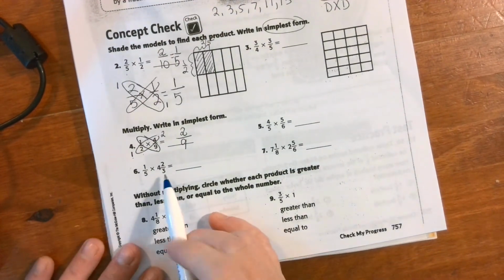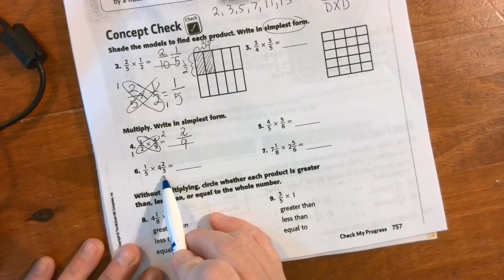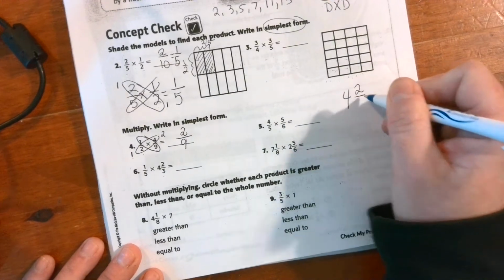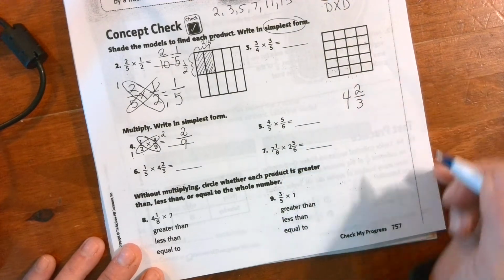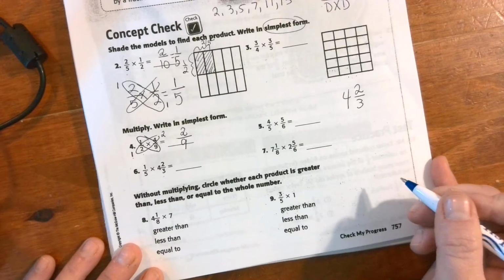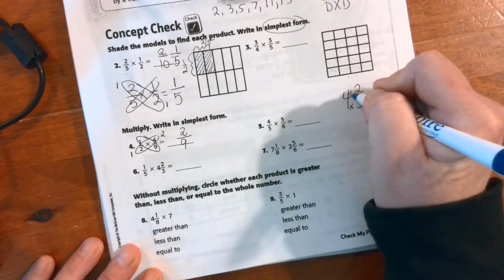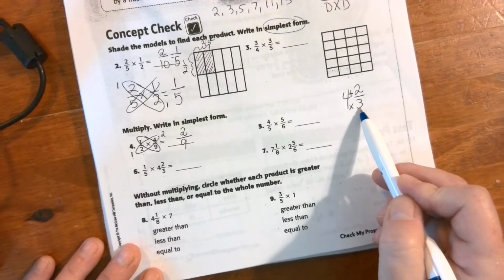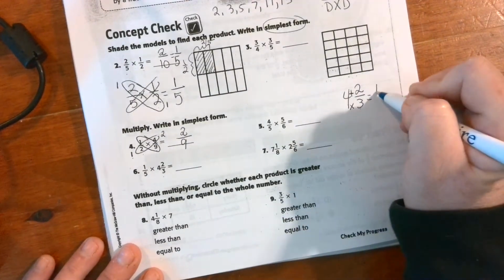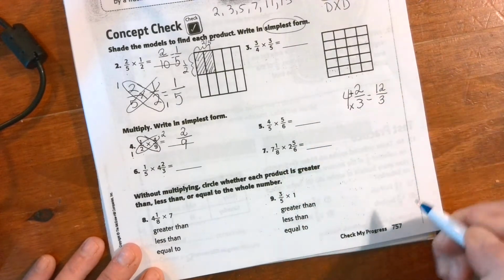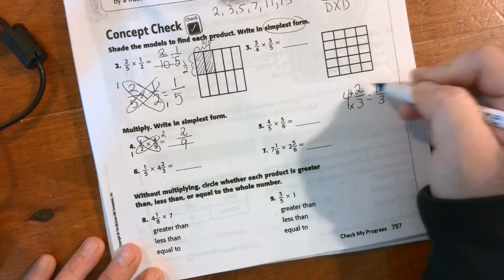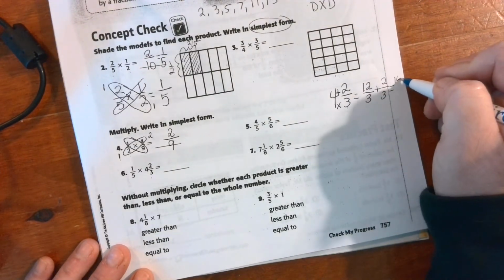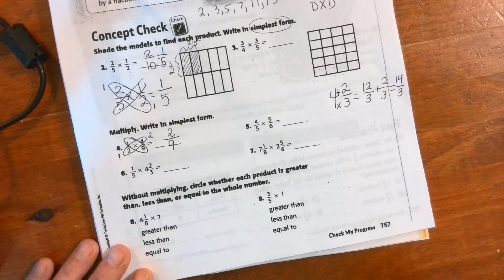All right, now we're going to do our mixed number. So first thing we need to do is turn this mixed number into what kind of a fraction? What do we call that? An improper fraction. All right, I have 4 groups of 3/3. 12/3. Then I need to add my 2/3, which gives me 14 thirds.